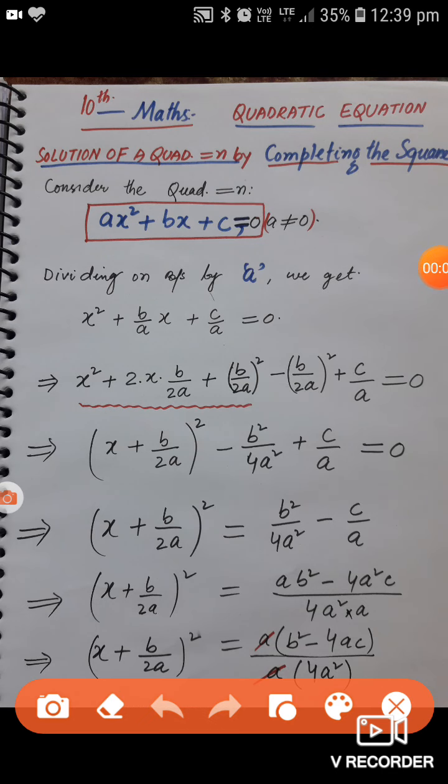डियर स्टूडेंट्स अस्सलाम वालेकुम। हमने आज सीखना है the solution of a quadratic equation by the completing square method. So it is another method to find the roots of a quadratic equation.